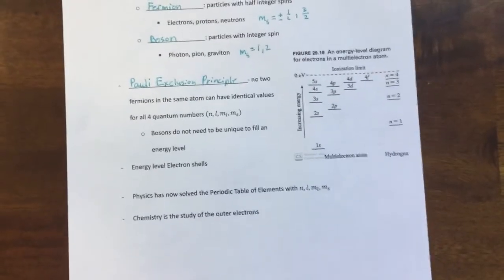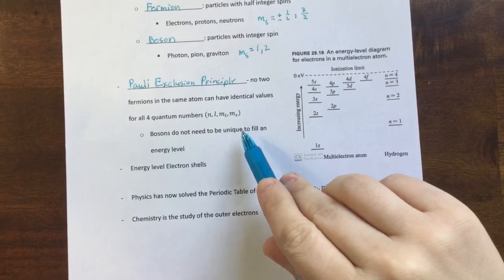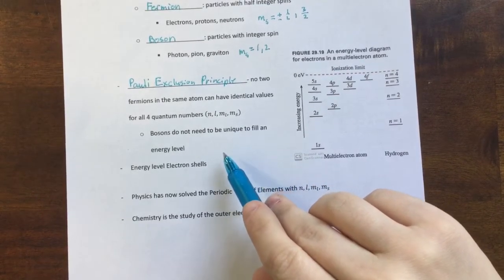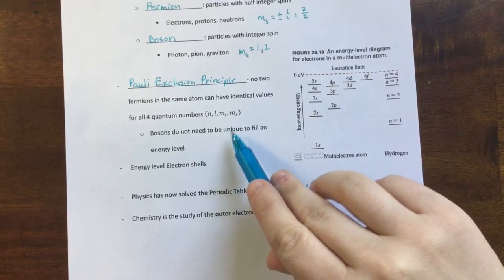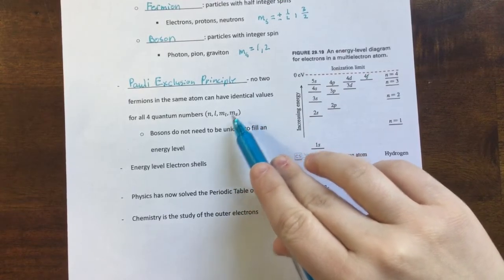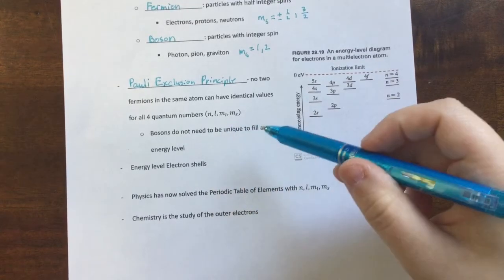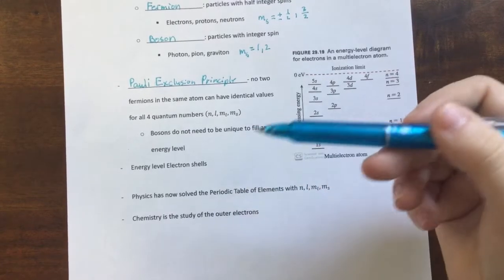So no 2 electrons can have the same 4 values. Bosons, they can do whatever they want. They can occupy the same states. It doesn't apply to bosons, only fermions, like protons, electrons, and neutrons.